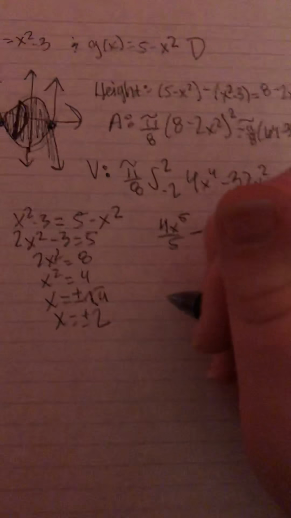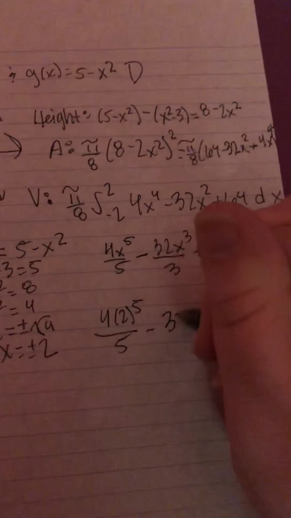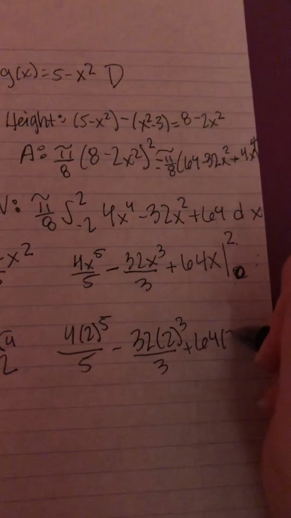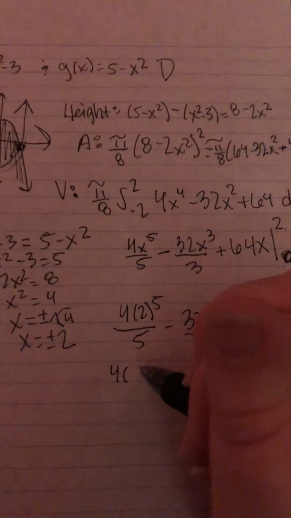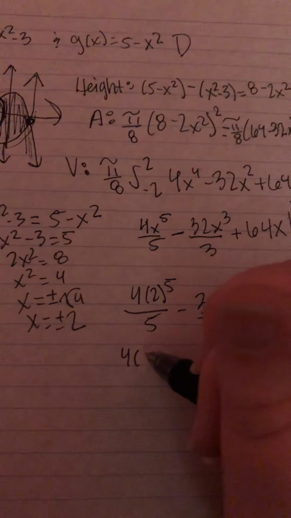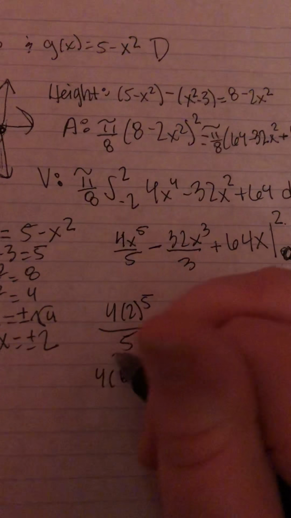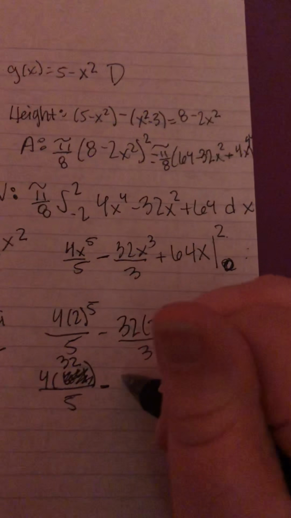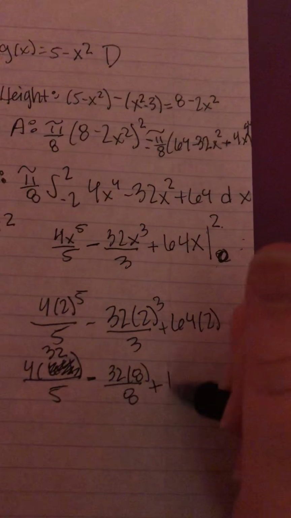So when we plug in 2, we have 4 times 2 to the 5th over 5 minus 32 times 2 to the 3rd over 3 plus 64 times 2. We do that, we have 4 times 32 over 5 minus 32 times 8 over 3 plus 128.